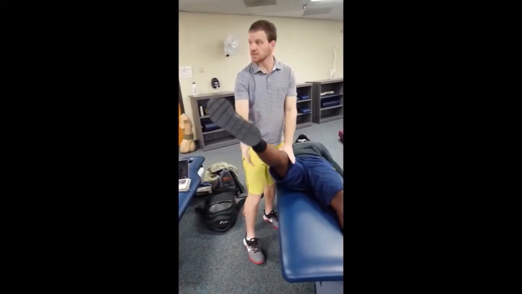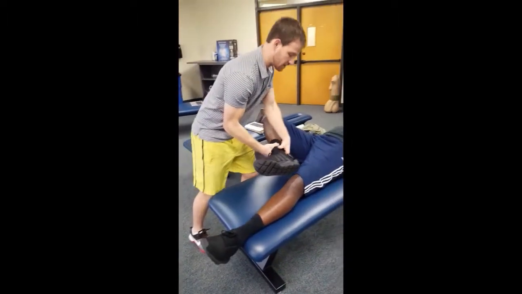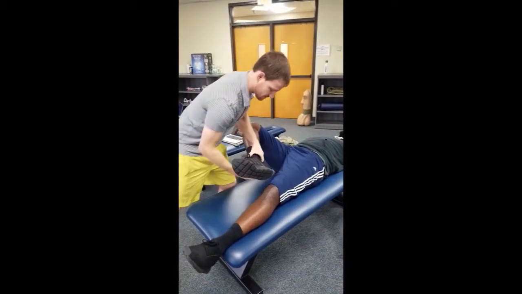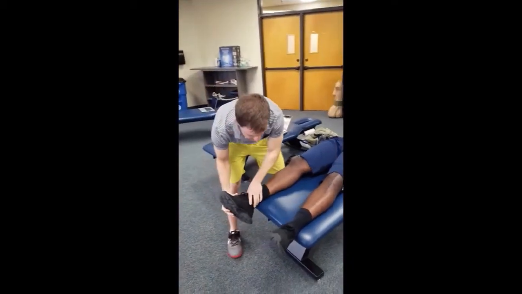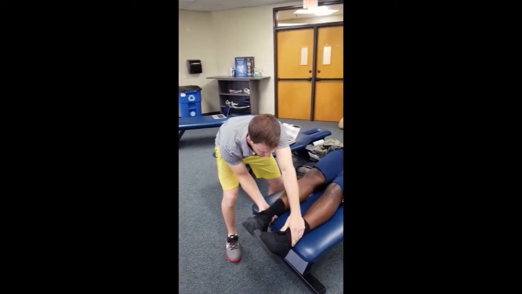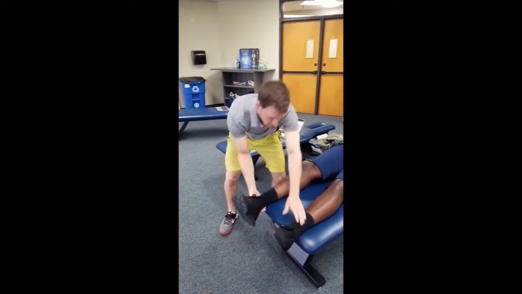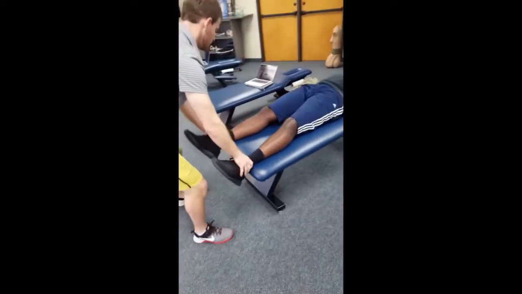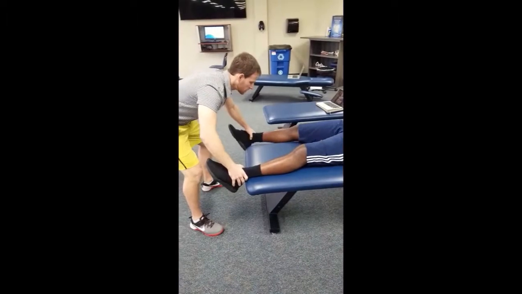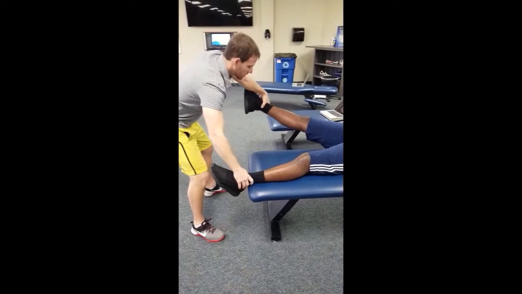Resist. Good. Sartorius. I want you to pull your heel to your back pocket. And resist. Pull towards your pocket. Yeah, there you go. Good. Gracilis, internally rotate. And hold. Good. Adductors, foot straight up. Hold. Good. Glute med. Go ahead and hold. Good. And TFL. Go ahead and hold it out there. I'm going to try to pull in. Good.